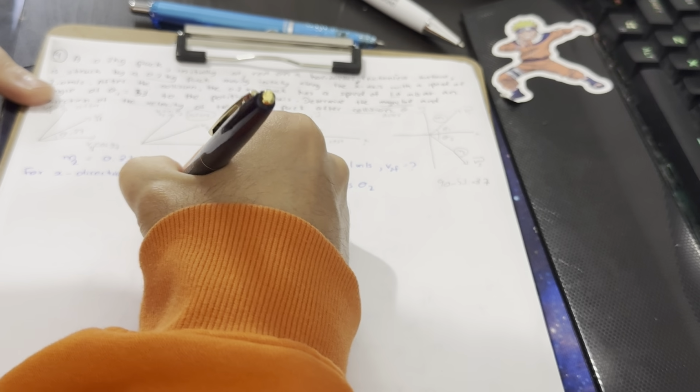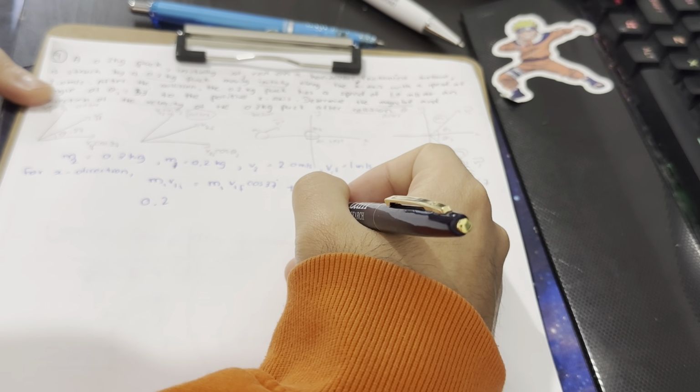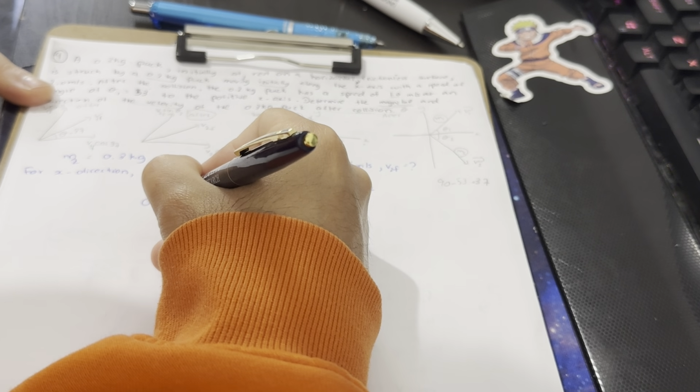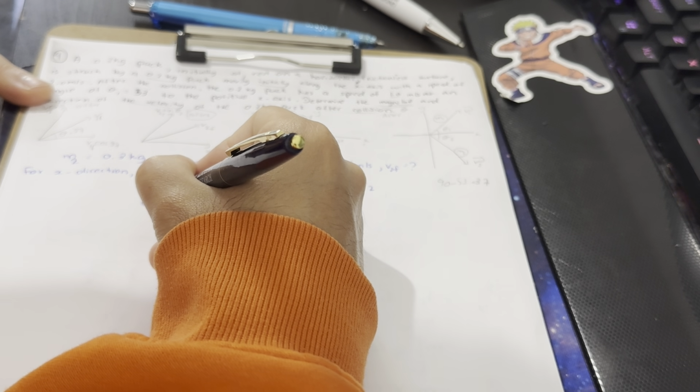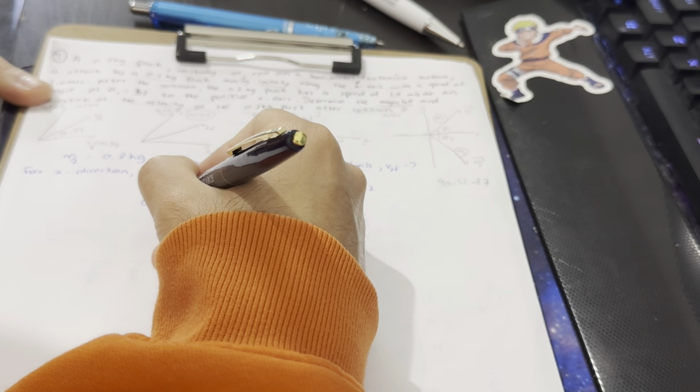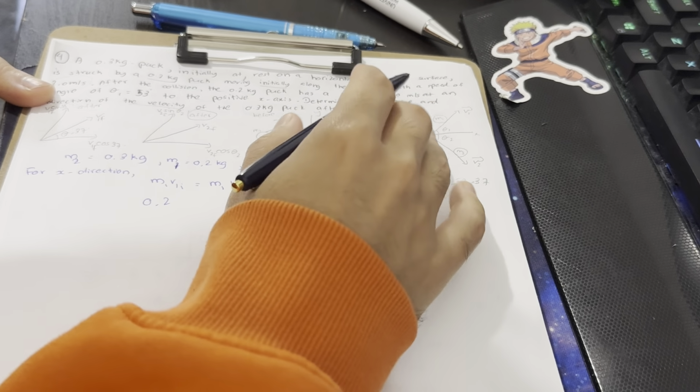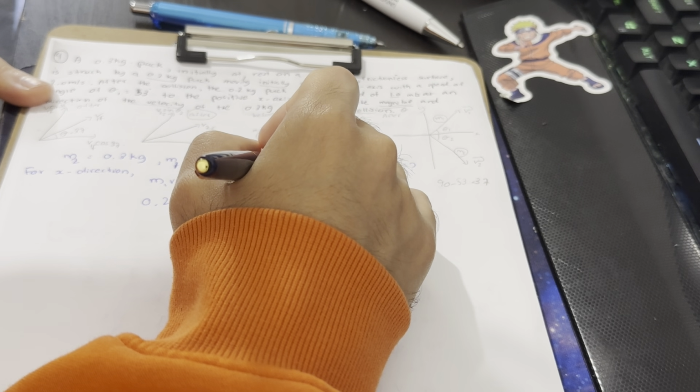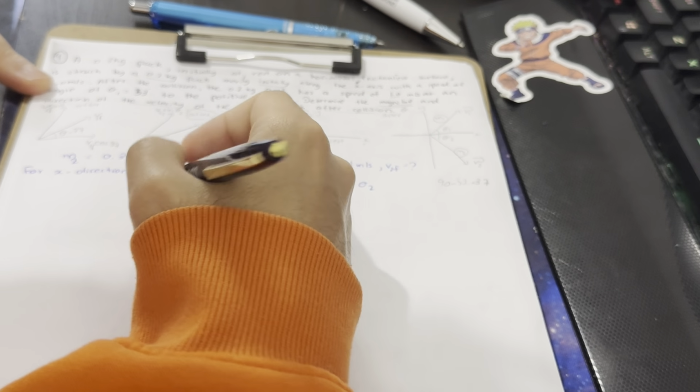So we write M1 is 0.2 kilogram and V1i is 2 meters per second.